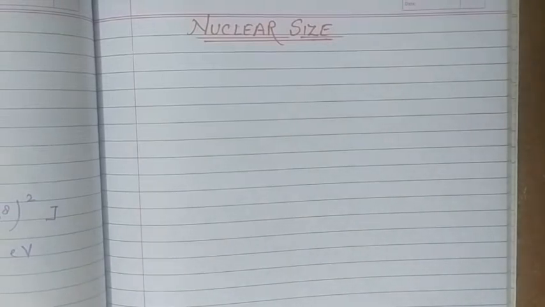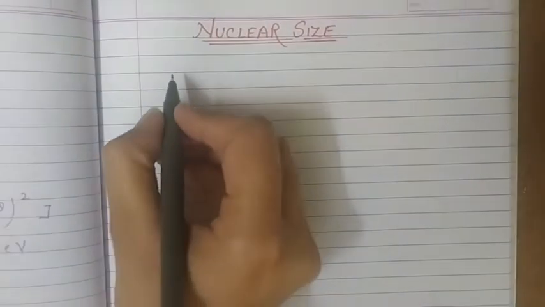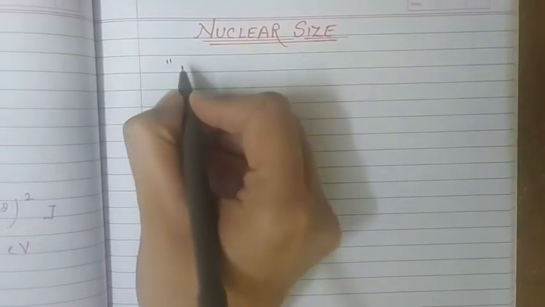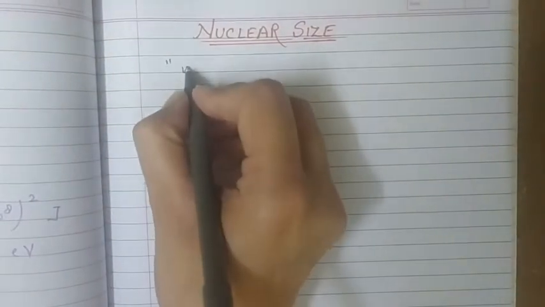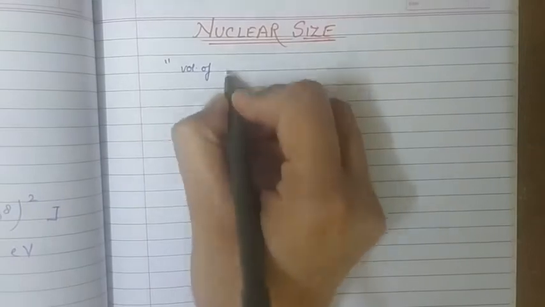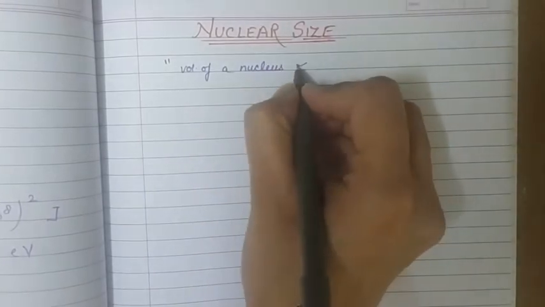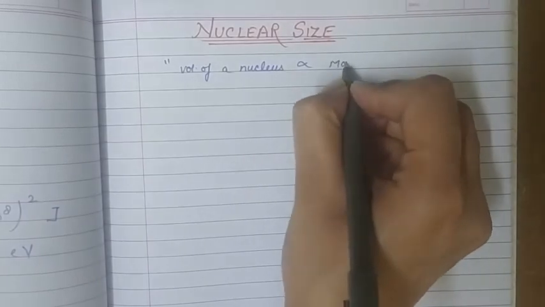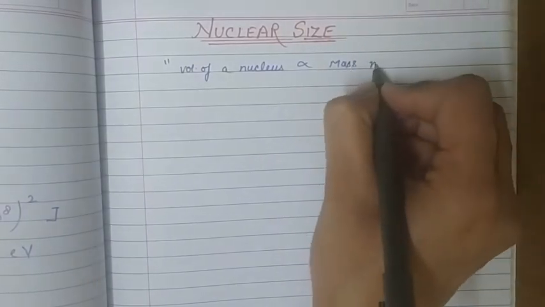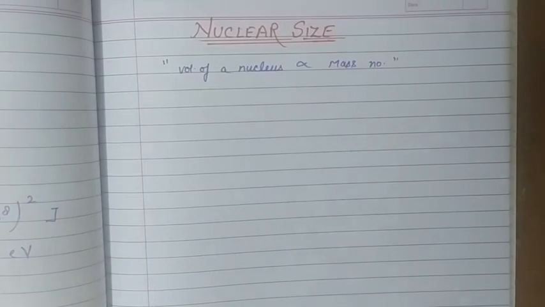That means if we have a nucleus of a large mass number, its volume will be large. So the fact that we are using is that the volume of a nucleus is directly proportional to the mass number, and we assume that the nucleus is spherical in shape.